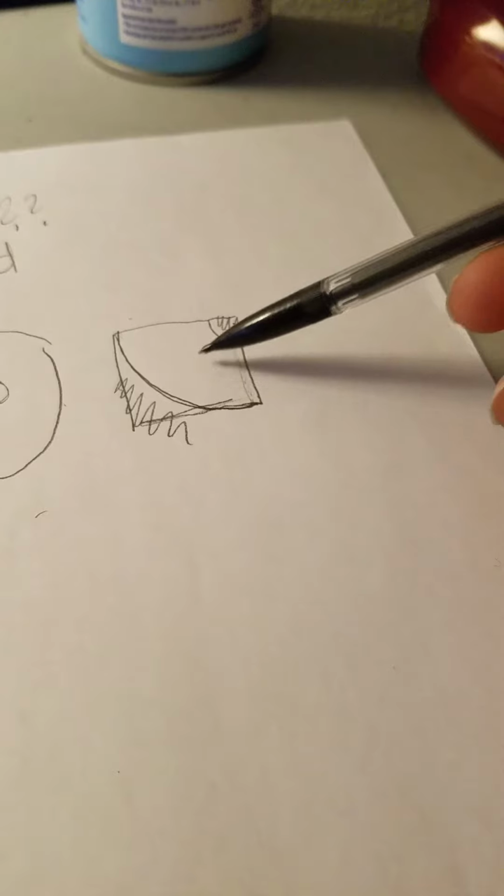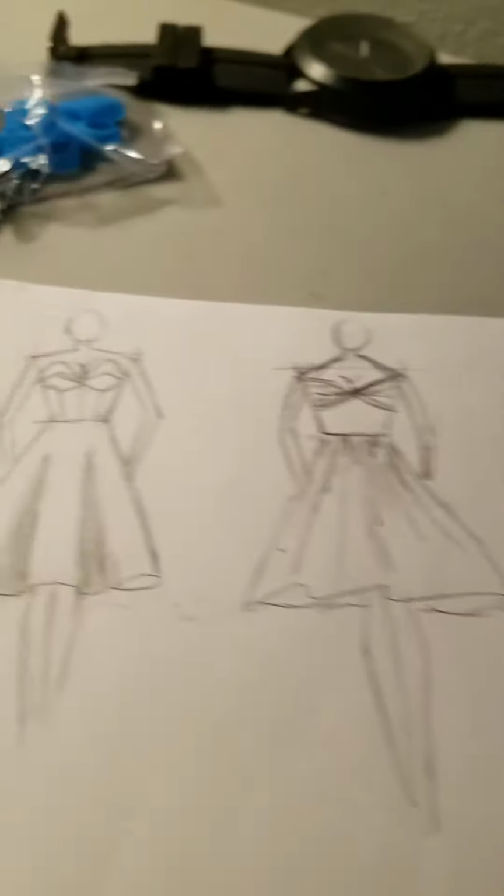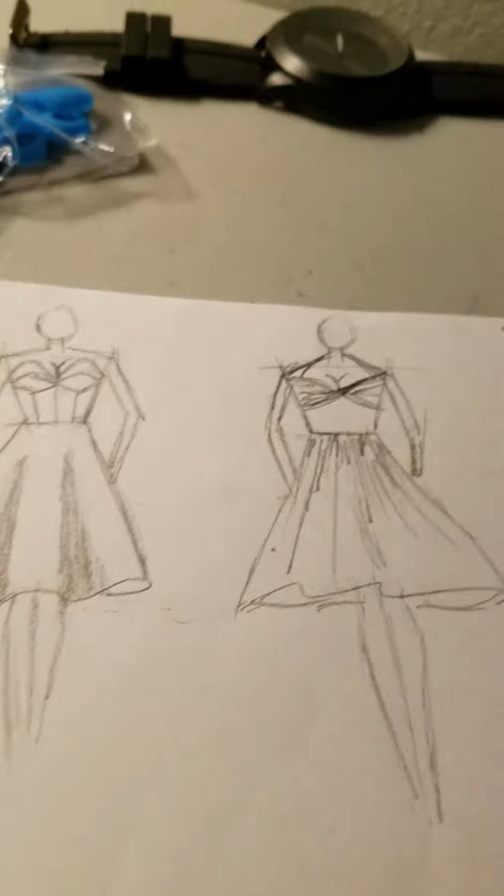Now, in order to make a handkerchief hem, you still get rid of that because this is what's going to sew to the waist. But you could actually keep this edge, and you'll have 4 edges because it'll be the 4 corners of the square. And then that will become your handkerchief edge. So anyway, let's see here.